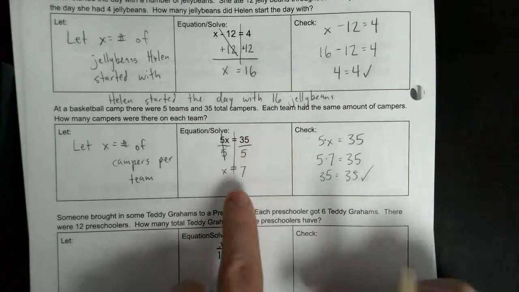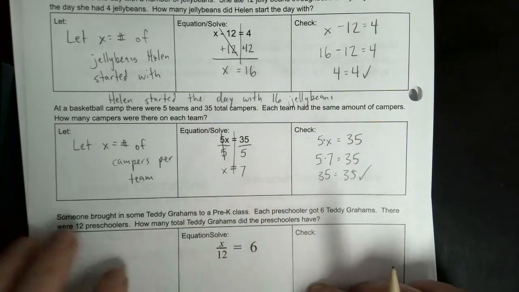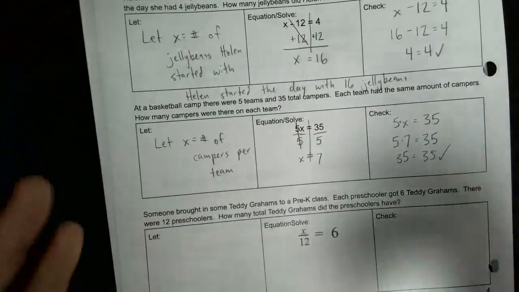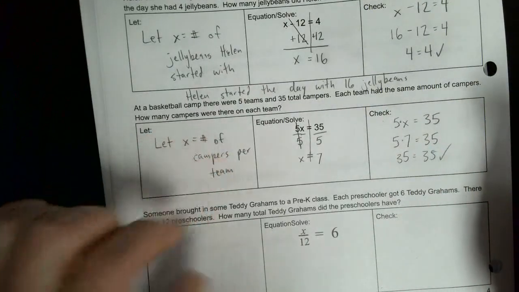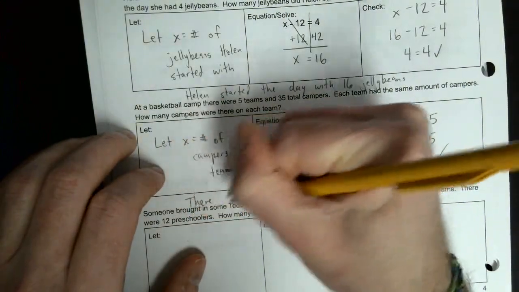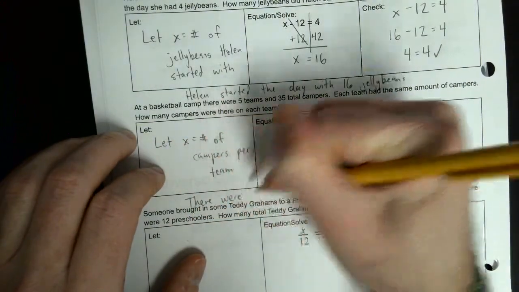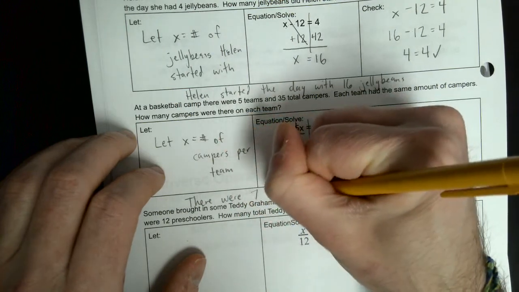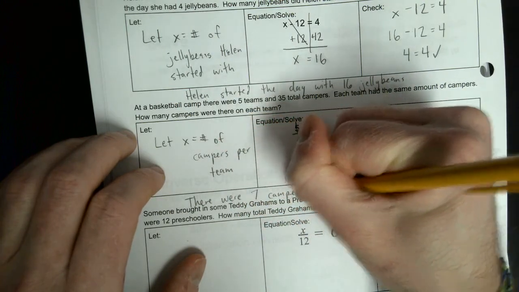So the answer is this. That was the solution, also called the answer. Solution, answer, kind of the same thing. How many campers were on each team? Well, there were 7 campers per team.